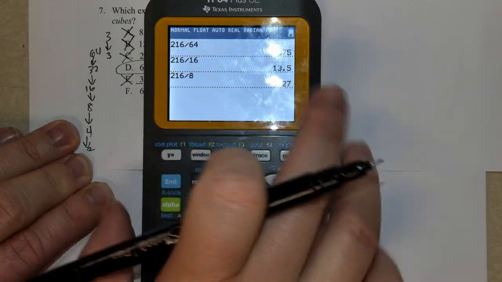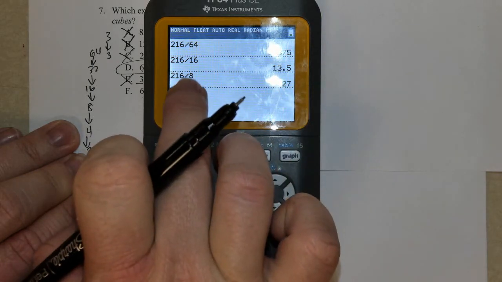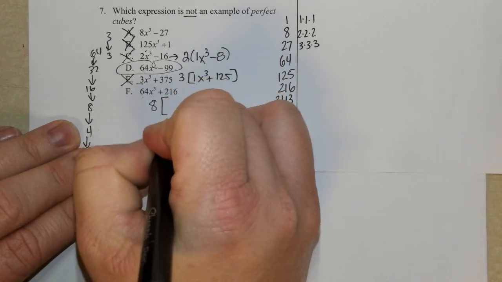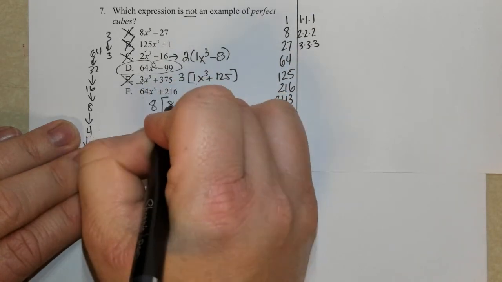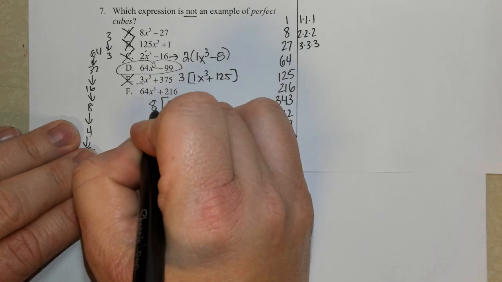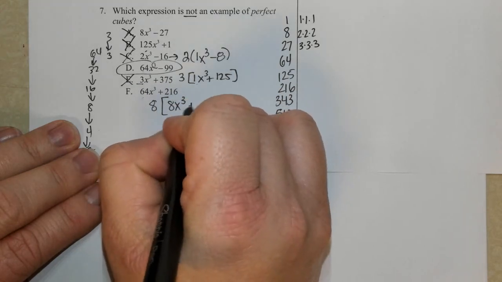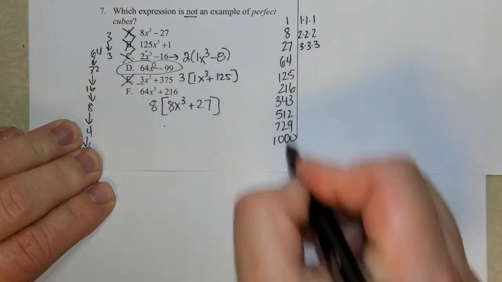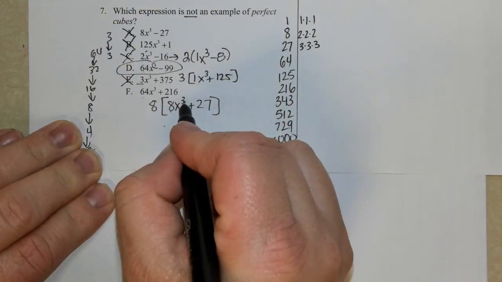It does, 27. So I can divide by 8. So if you were factoring this, you'd first want to factor out an 8. 8 times 8 is 64. Attach the x cubed. And 8 times 27 is 216. And then I can see 8 is here, and I can see 27 is here, multiple of 3 and plus.